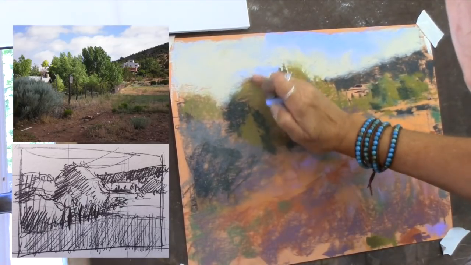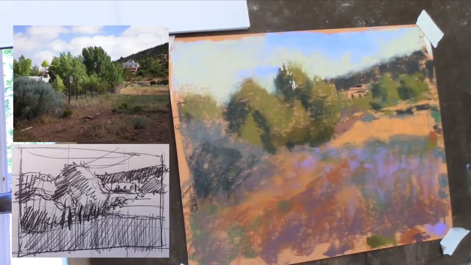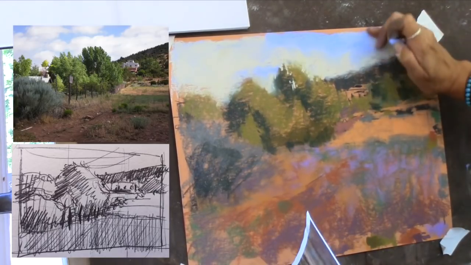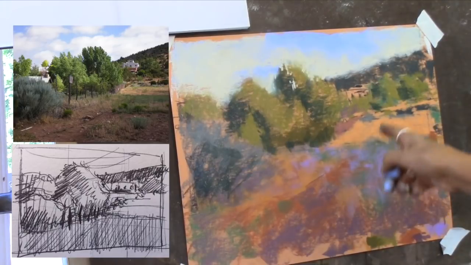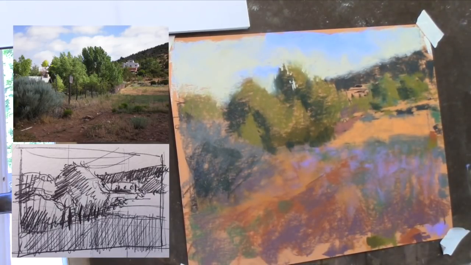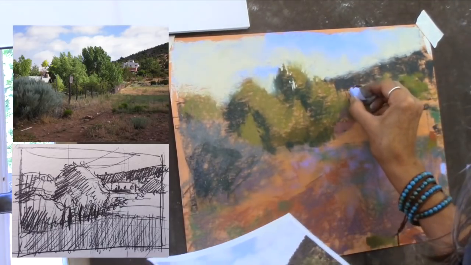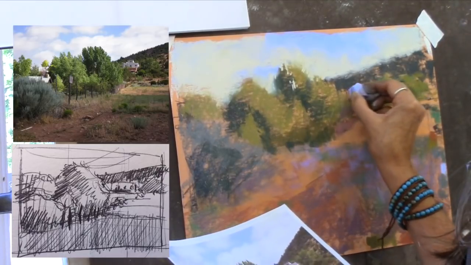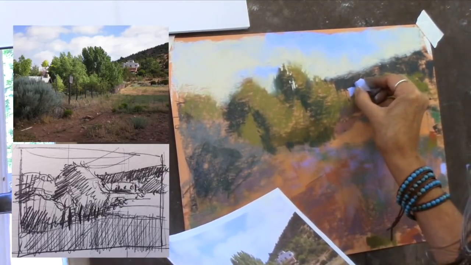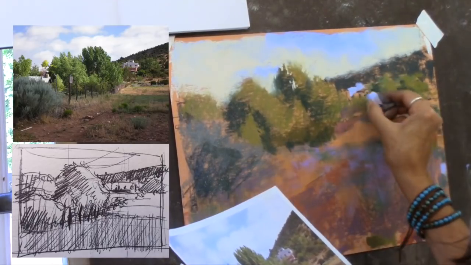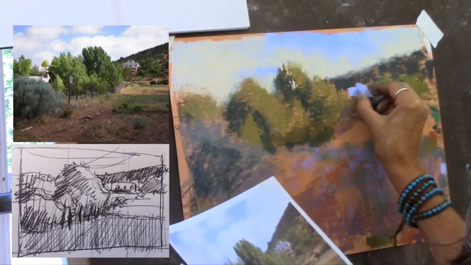I'm not really sure about it, but getting this in really does tell me something about the value of this. So that's really informative. And what is going to be the value of my structure? So I want to go ahead and get that in. And I definitely want the structure to have a shadow side and a light side. So I'm going to go ahead and use this light blue. I think that's going to be about the right value.